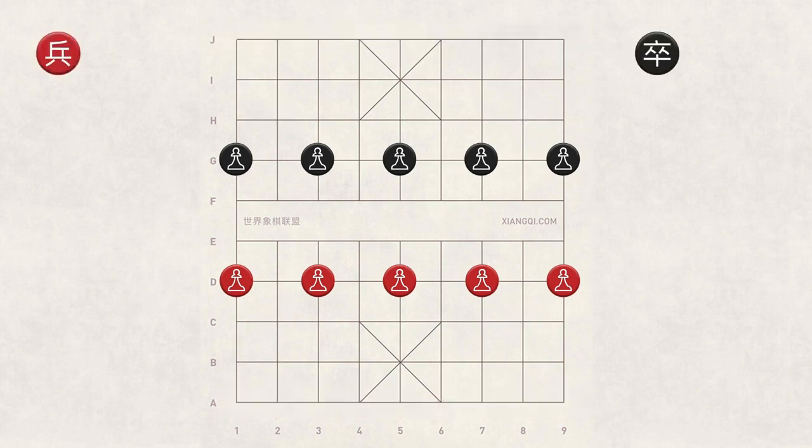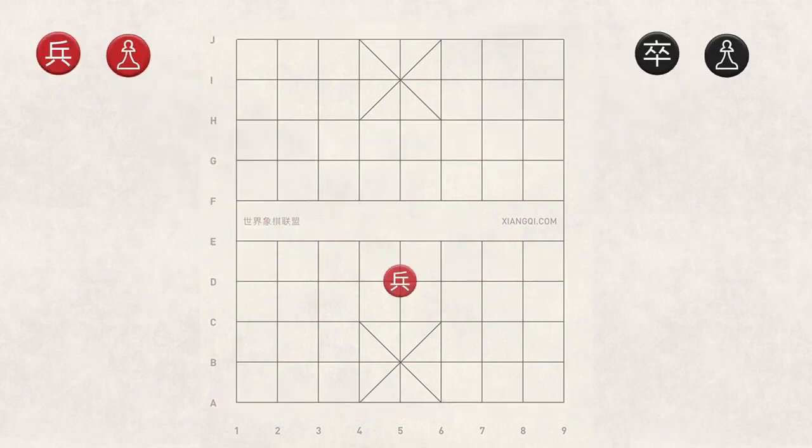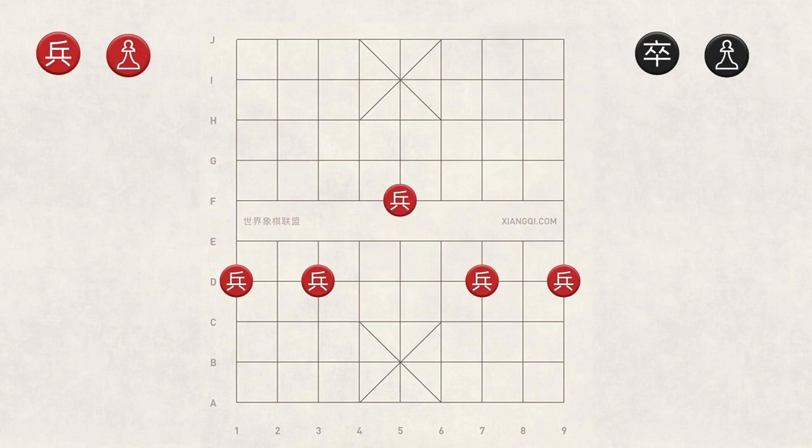There are 5 soldiers, which are most similar to pawns in international chess. Initially, the soldier can move forward 1 position at a time. They capture by moving directly forward into a piece. Once the soldier crosses the river in the center of the board, the pawn can then move and capture forward or sideways, 1 spot at a time. Unlike the pawn in international chess, the soldier does not get promoted to another piece when it reaches the last rank. The soldier is worth 1 point before the river and 2 points after it has crossed the river.